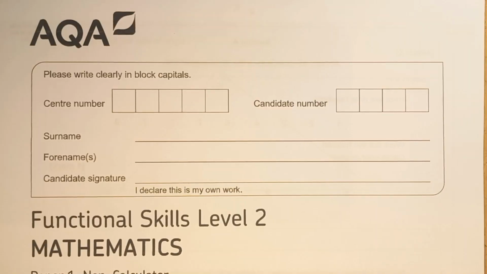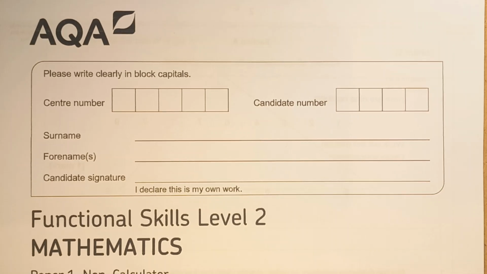Hi, today we're looking at AQA Functional Skills Maths Level 2. We've got the January 2020 paper and we're going to start with the non-calculator section.